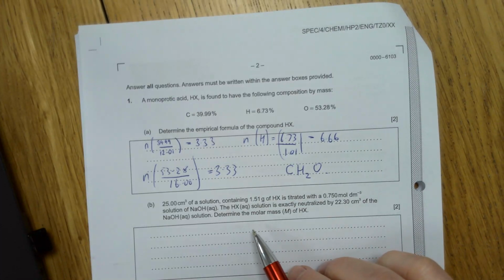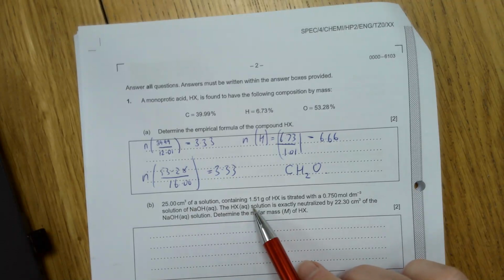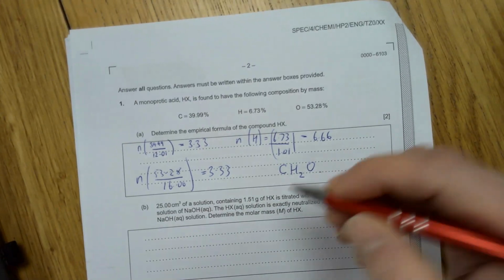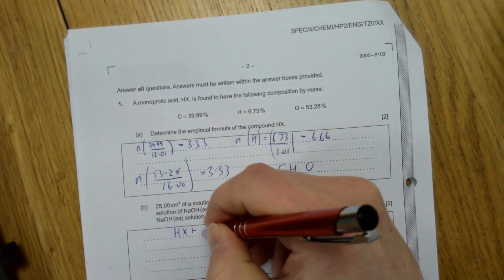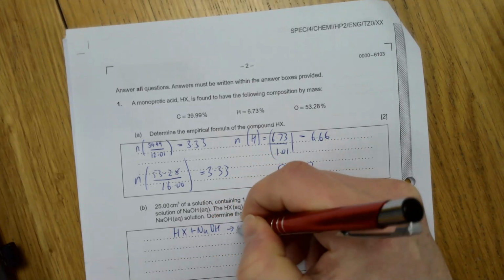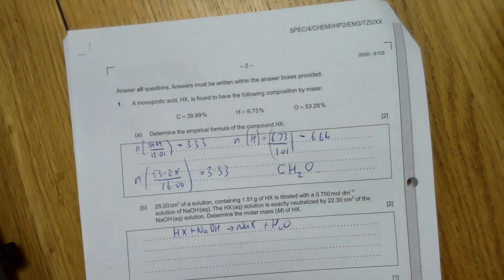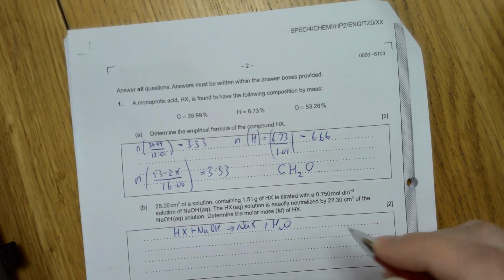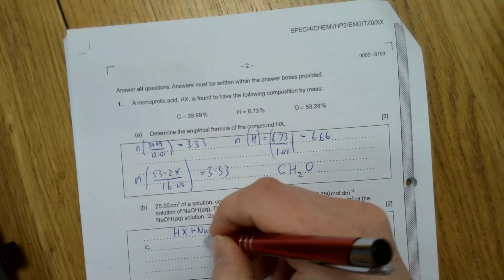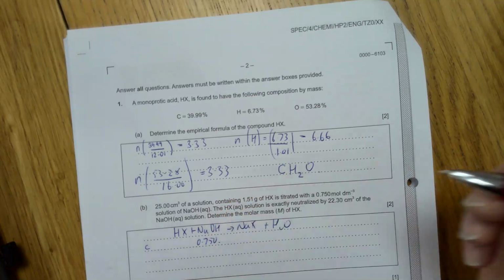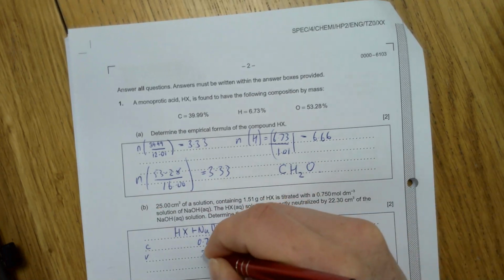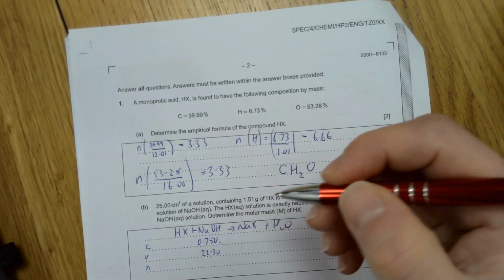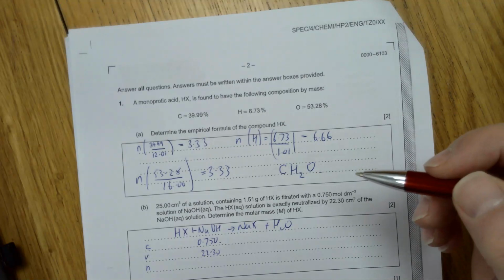The next question you're asked: you've got 25 centimeters cubed of a solution of HX, and you've got 1.51 grams of it. You're titrating it with sodium hydroxide. So we know it's HX reacting with sodium hydroxide to give NaX and H2O, so they're reacting in a 1-to-1 ratio. You're told the concentration of the sodium hydroxide is 0.750 and the volume is 22.30 centimeters cubed, so the number of moles can be worked out. You're also told you've got 1.51 grams of HX, but we'll come back to that in a second.